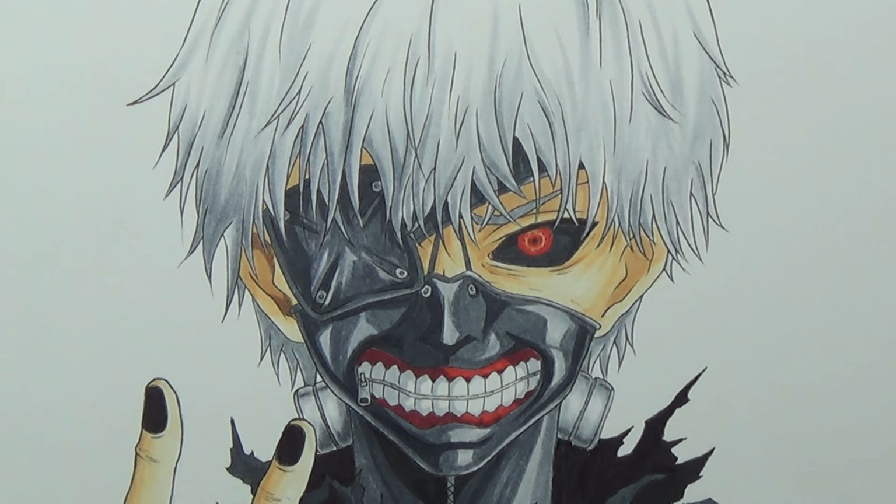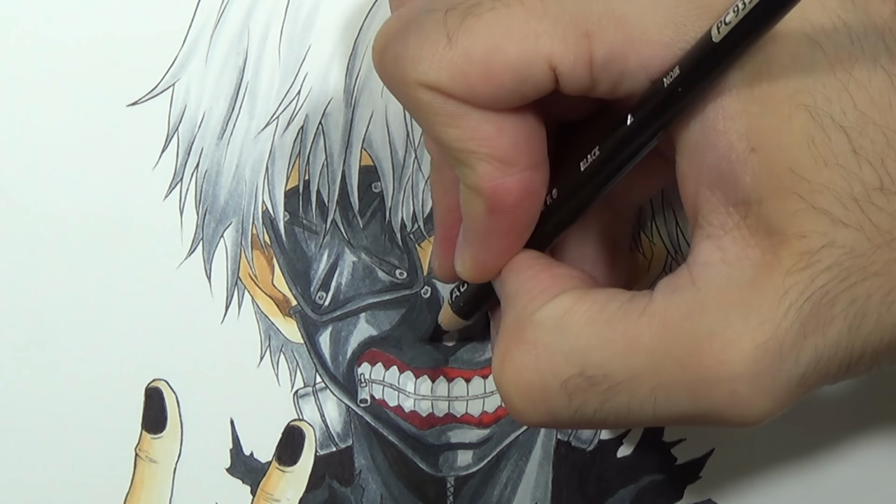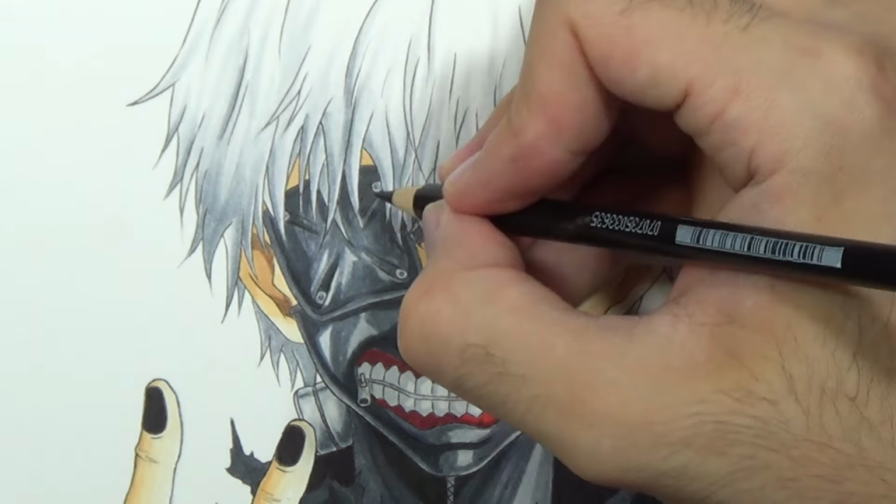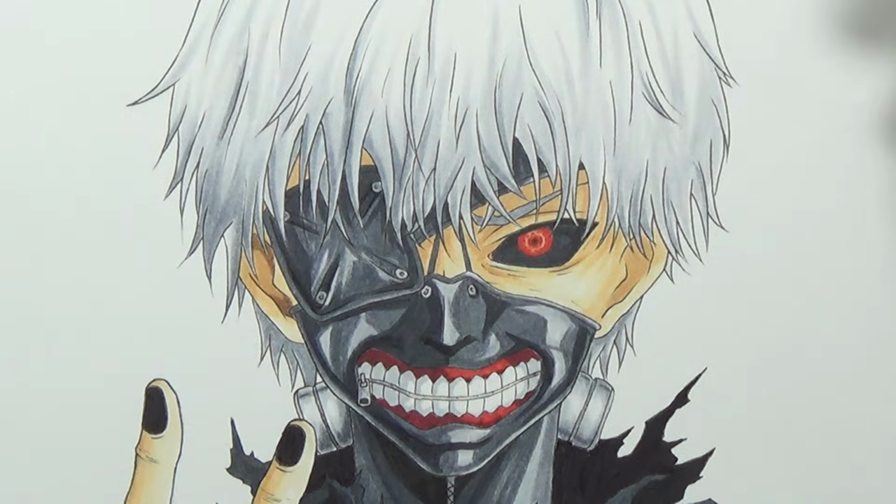Okay, now I'm really happy with the result, but I want to get a much darker tone for the mask, and I don't want to use the black marker for that, so I'm gonna use a black color pencil, and I'll use that for the darkest areas, the deepest areas, just to get some more depth.